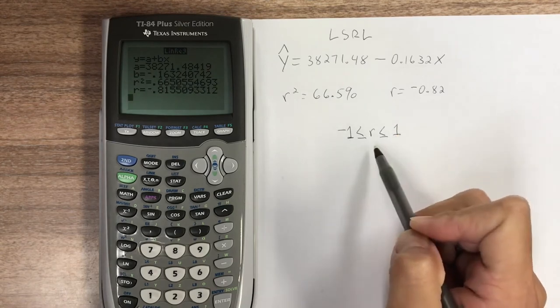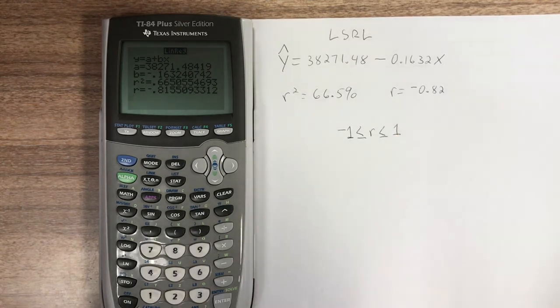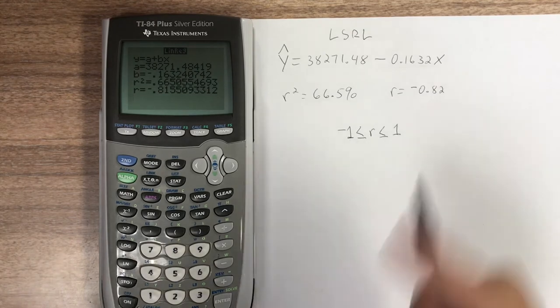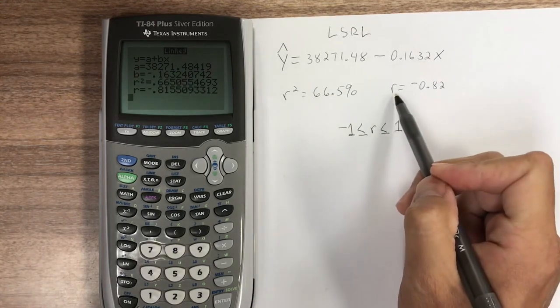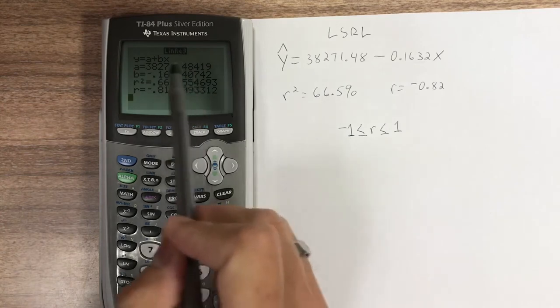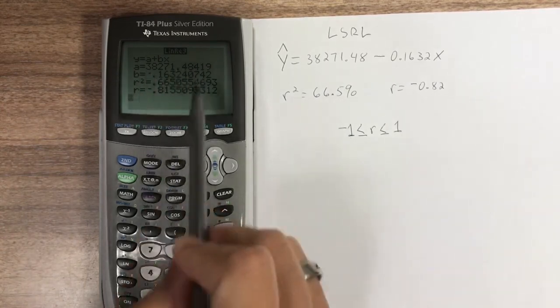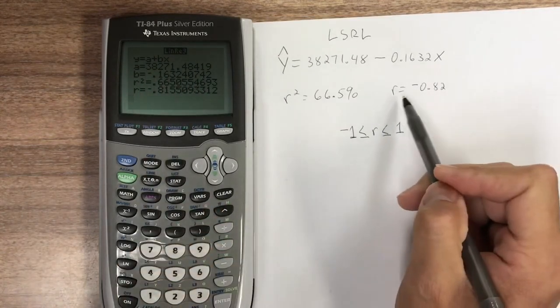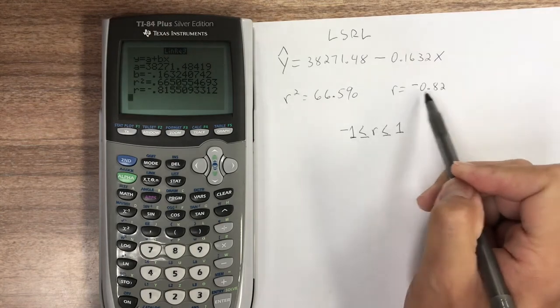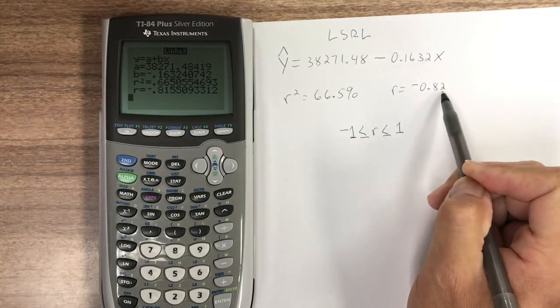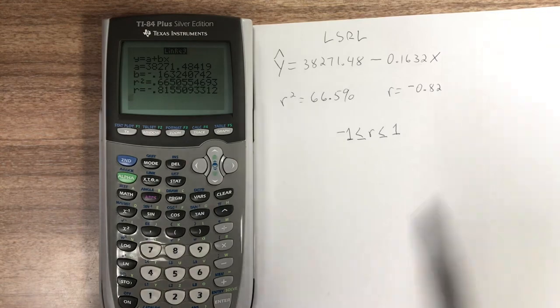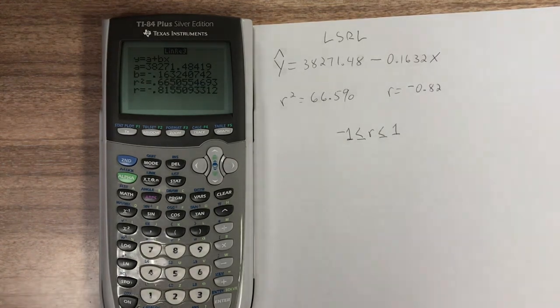If R is really close to 0, then there's a weak association or none, meaning that one variable doesn't affect the other one. There's no correlation. But according to this data that we used for the used trucks and the price, the association is pretty strong, -0.82. So that's how you find the correlation coefficient using your calculator.